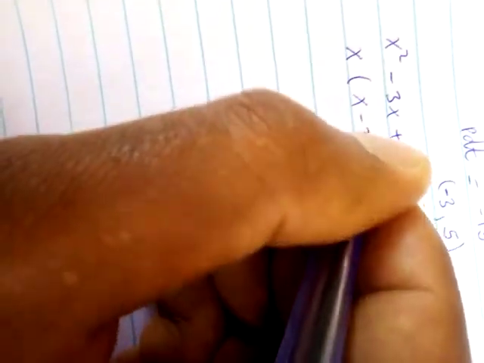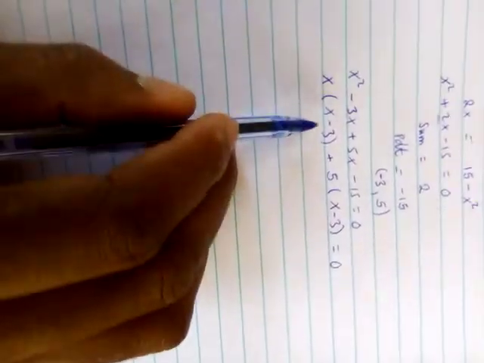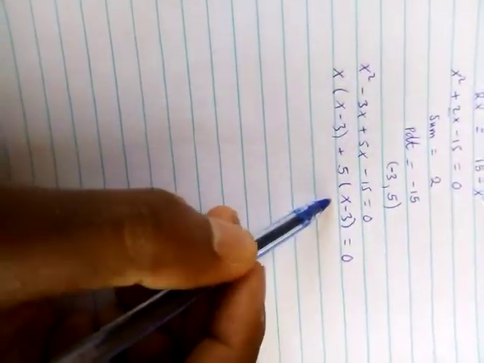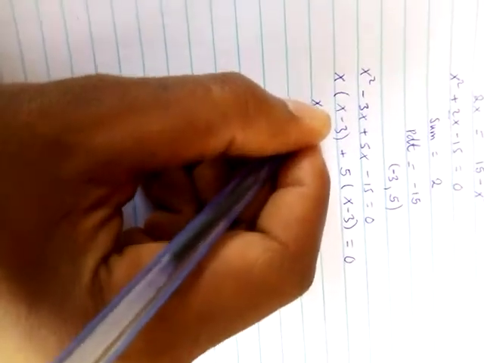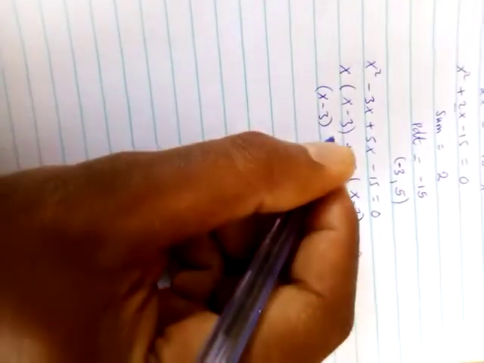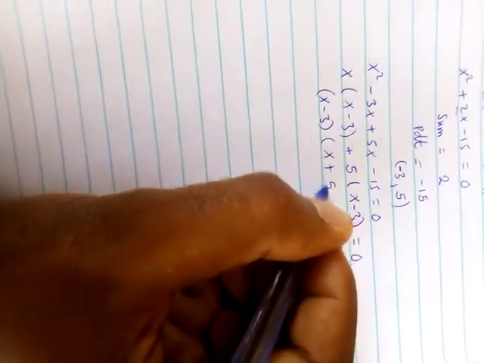So I group these two guys, I factorize them. If I group this and I factorize x into x minus 3, if I group this, I factorize plus what is common will be a 5 into x minus 3. So this will equal to 0, such that I can have here what is common. This and this are common. I factorize them, x minus 3 into x plus 5.